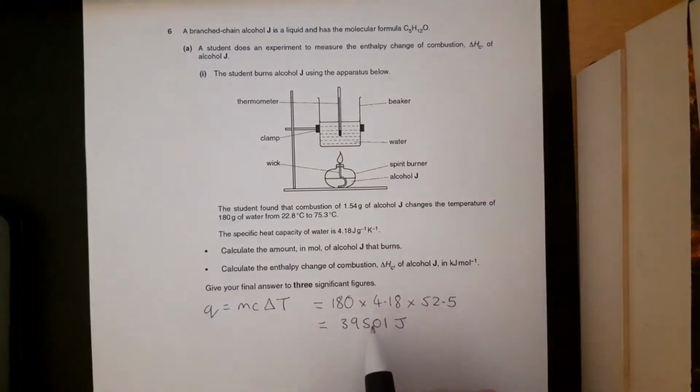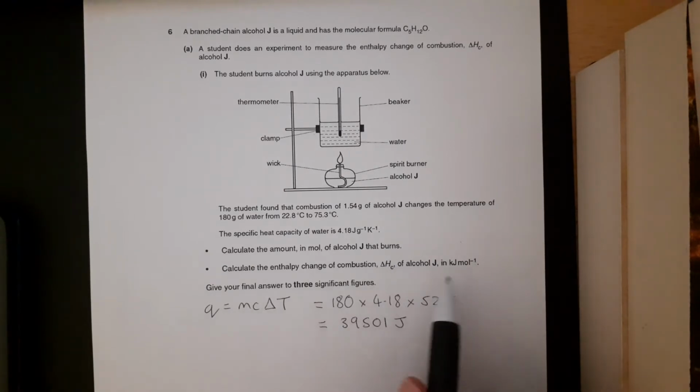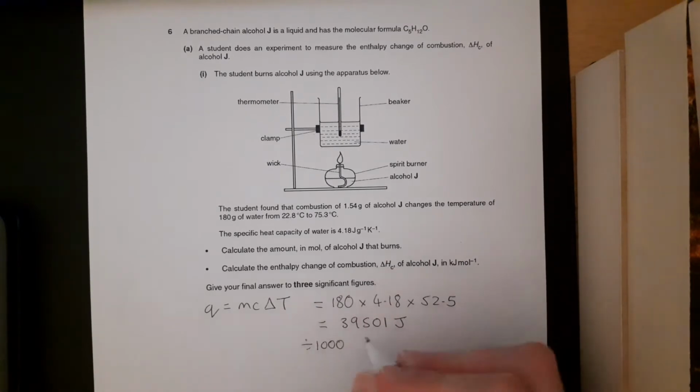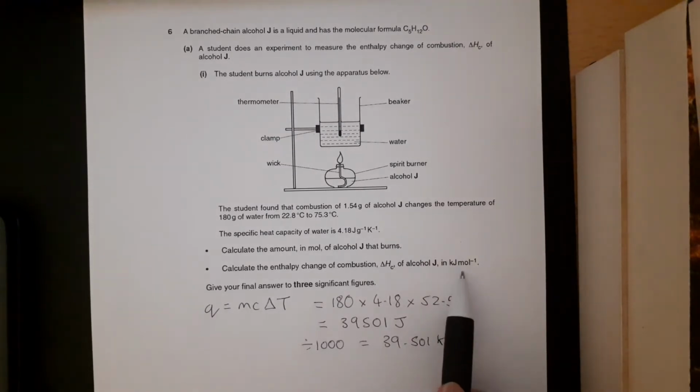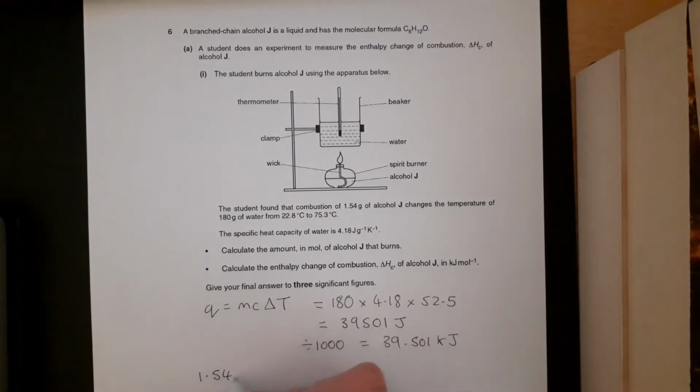So now we need to convert this into an enthalpy change. This is not the answer because it needs to be in kilojoules per mole. So we can divide it by 1000 to get 39.501 kilojoules. And now we need to divide it by the number of moles to get it into kilojoules per mole. So how are we going to work out the number of moles? From this we are going to use the mass of the alcohol here. So we're going to do 1.54 grams divided by the Mr of this, the relative formula mass of this alcohol. And that's going to give us the number of moles.